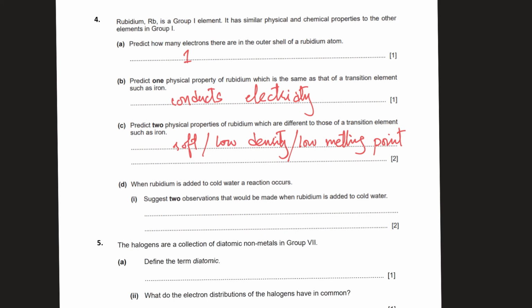When rubidium is added to cold water, a reaction occurs, suggest 2 observations. Now this is different from the previous question, because there they were asking for an equation, but here they're asking for observations. Remember, observations are the things that you can see, hear, or feel through touch. Usually we mention the things that we see, then things that we hear, and lastly things that we feel through touch, because we usually shouldn't be touching or tasting chemicals in the lab.